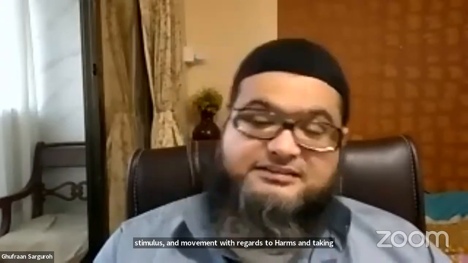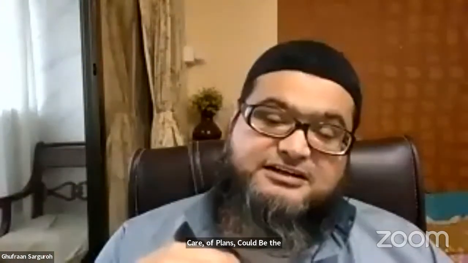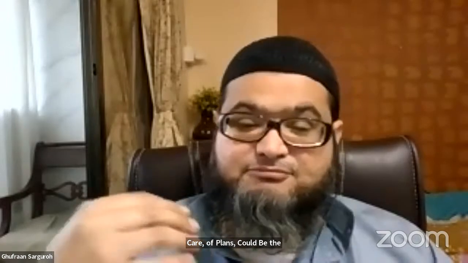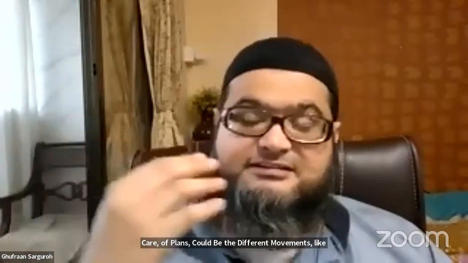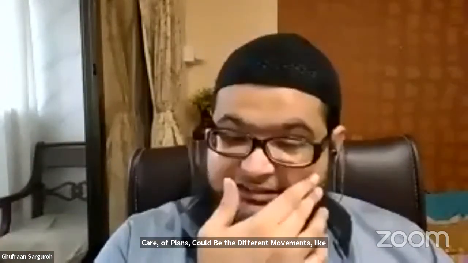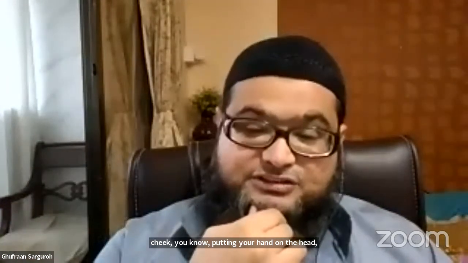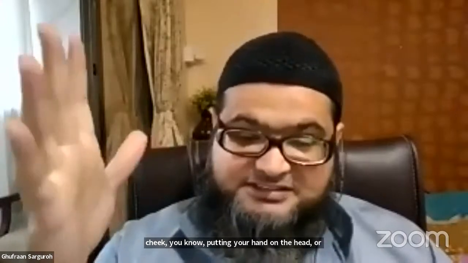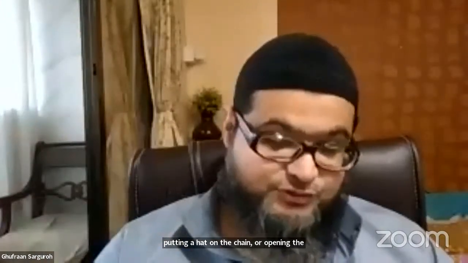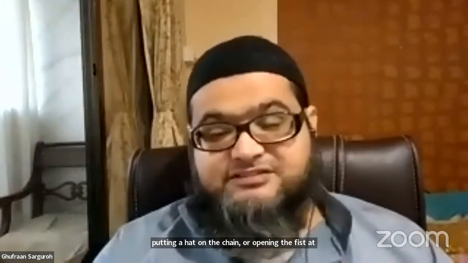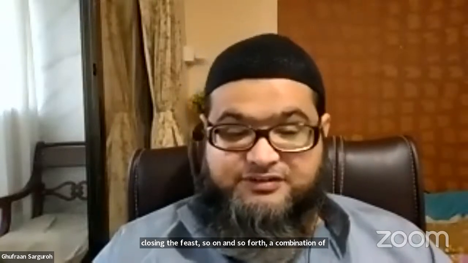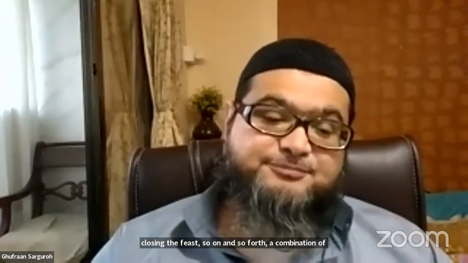Could be the different movements like touching the right cheek or the left cheek, putting the hand on the head or putting the hand on the chin, or opening the fist or closing the fist, so on and so forth. A combination of several movements can be used, is what we had discussed last time.